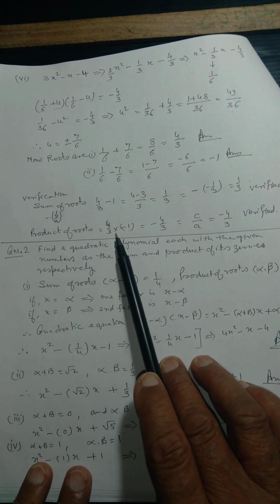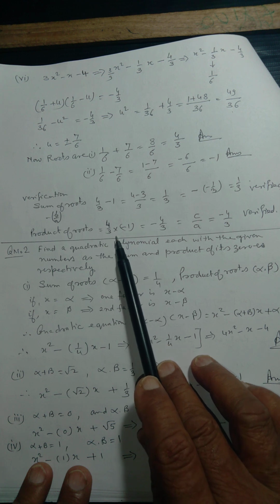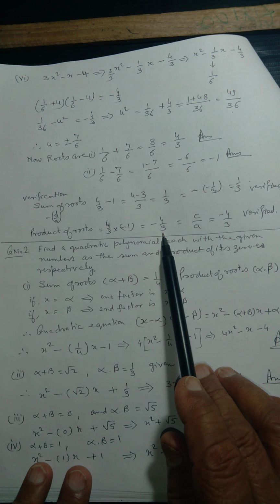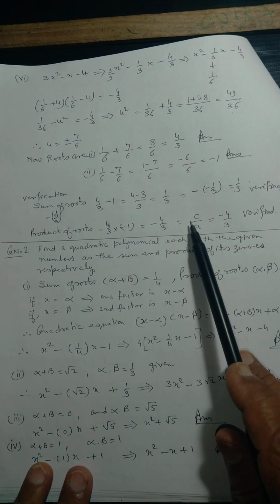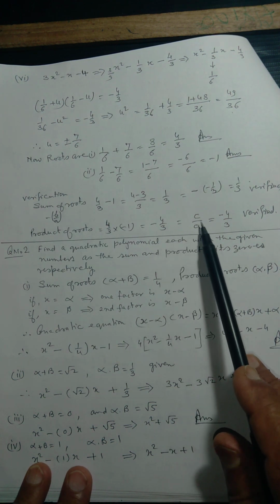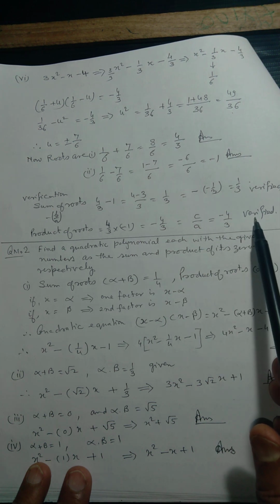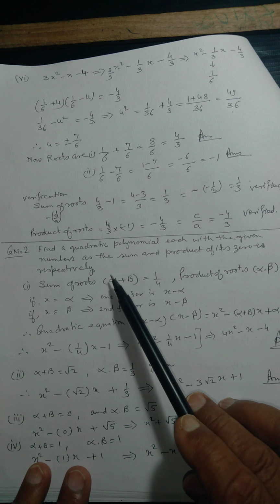Now the product of the roots, 4 by 3 into minus 1, that will be equal to minus 4 by 3. And you see, minus 4 by 3, this is the product of the roots, that should be equal to c by a, that is minus 4 by 3, verified. Now proceed to question number 2.